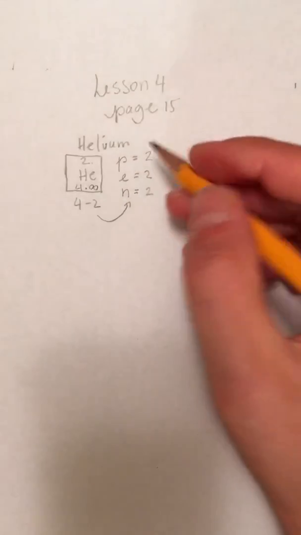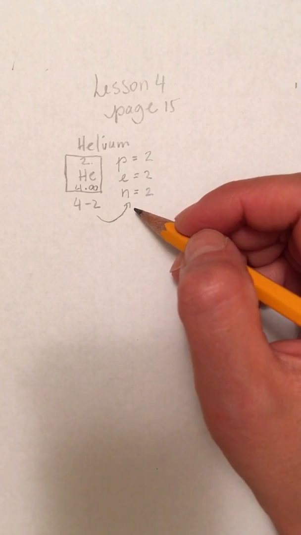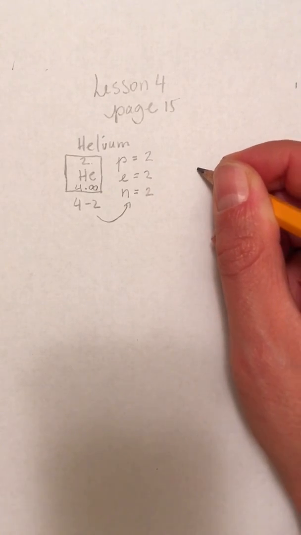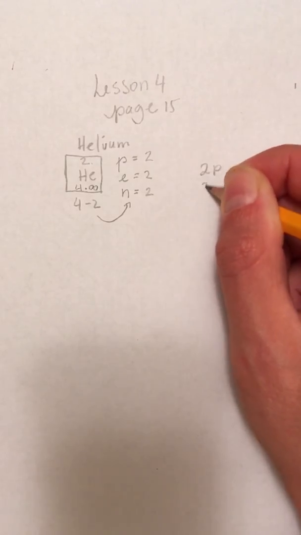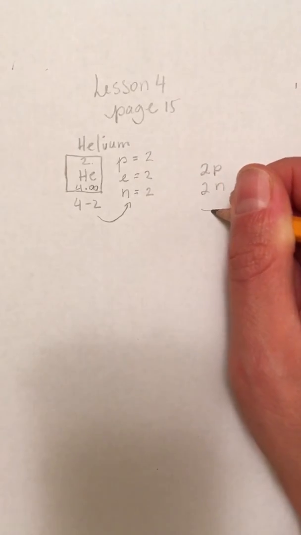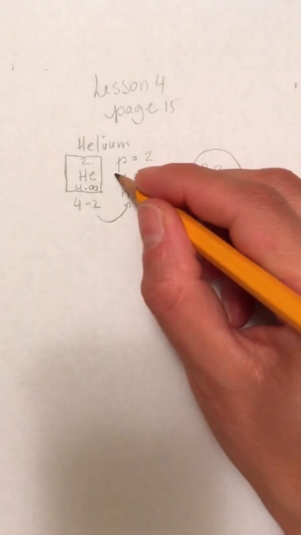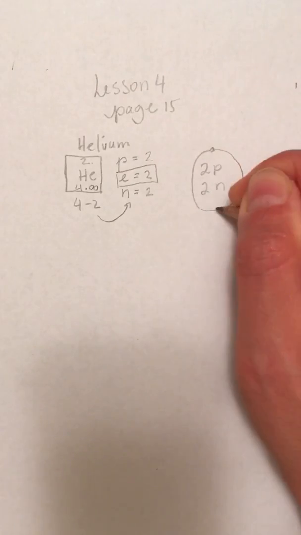Okay, so now that I have my subatomic particles, I can draw a Bohr model. The protons and neutrons go in the middle. So I have 2 protons and I have 2 neutrons. And then I create an orbital so I can actually place my electrons. Okay, so I have 2 electrons, so I have 1 and then 2 here.